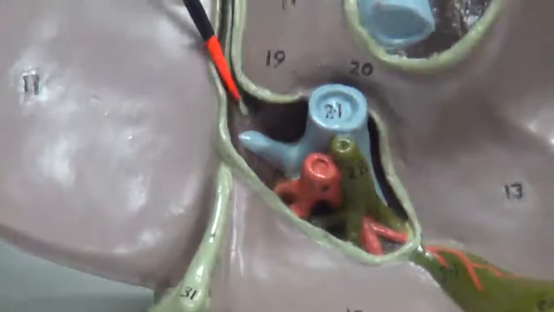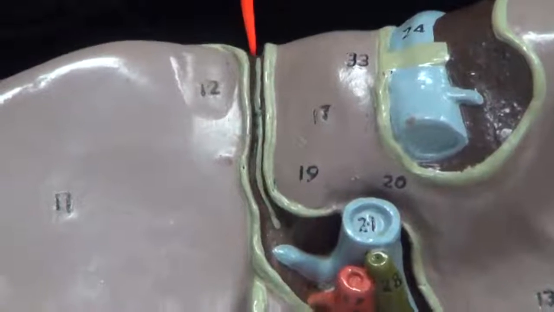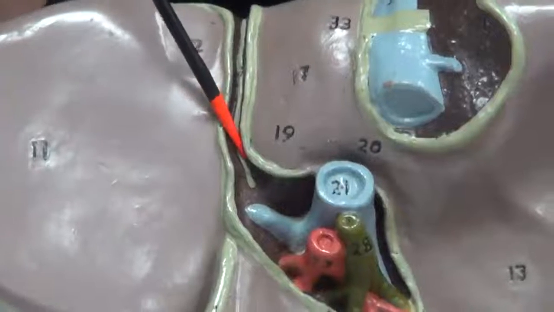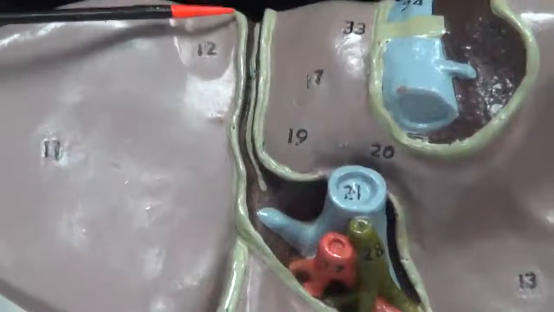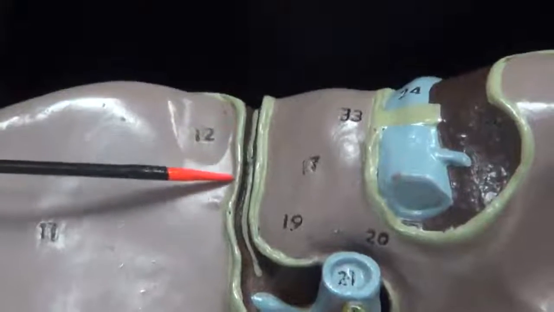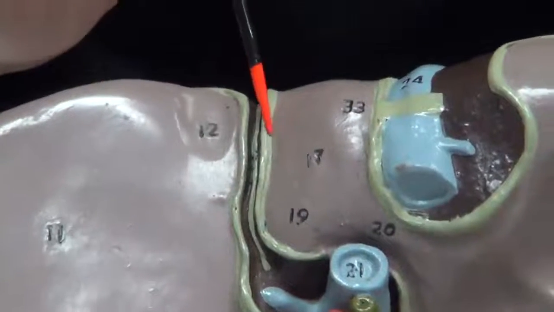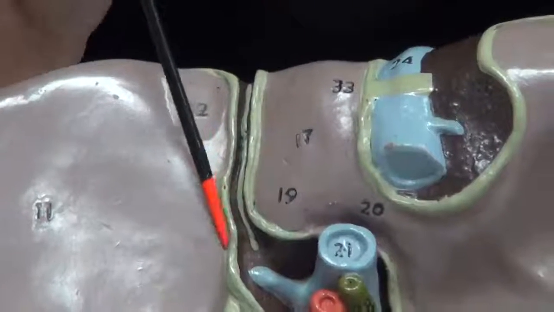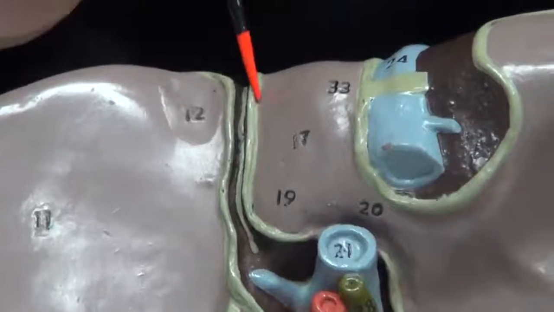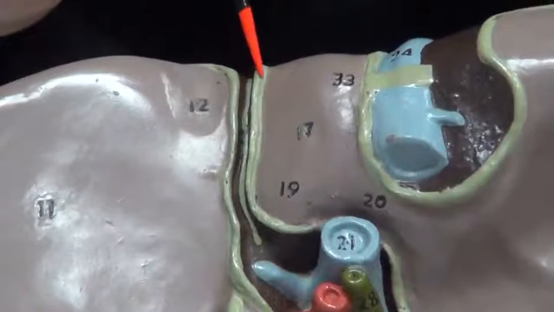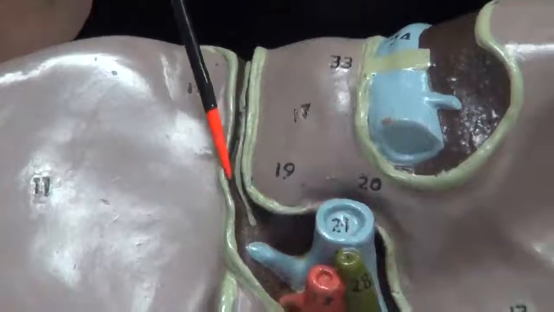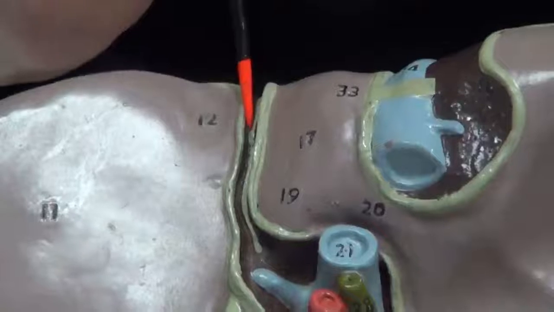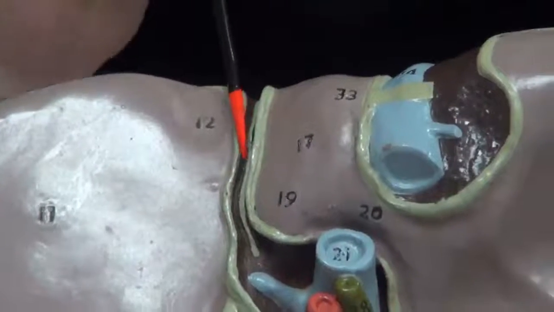And here you can see the fissure for the ligamentum venosum. Inside the fissure for the ligamentum venosum, you'll find the ligamentum venosum. And at the edges of the fissure, you can see the cut section of the hepatogastric ligament. Here is the hepatogastric ligament at the edges of the fissure for the ligamentum venosum.